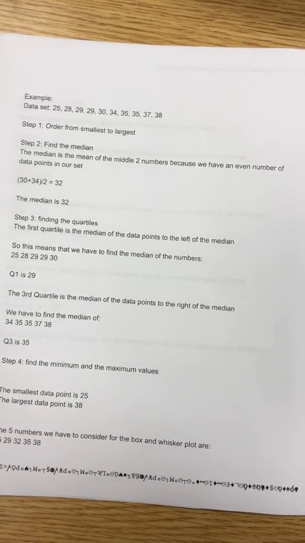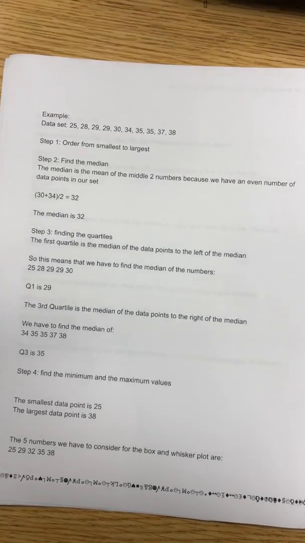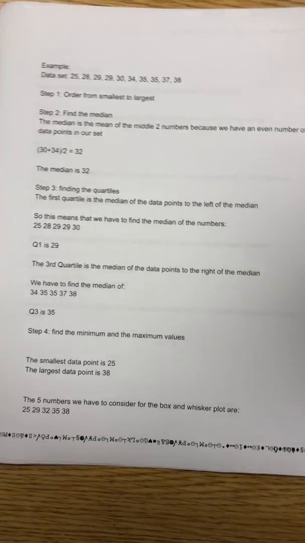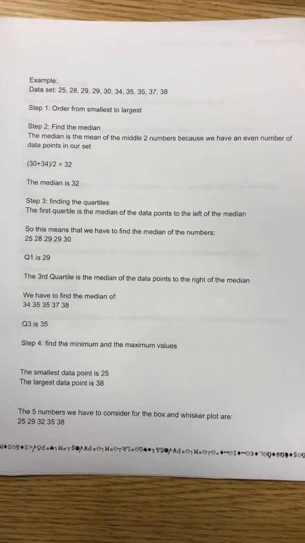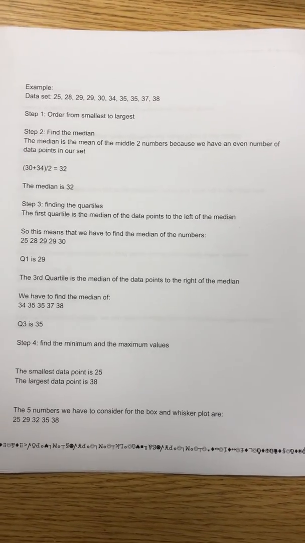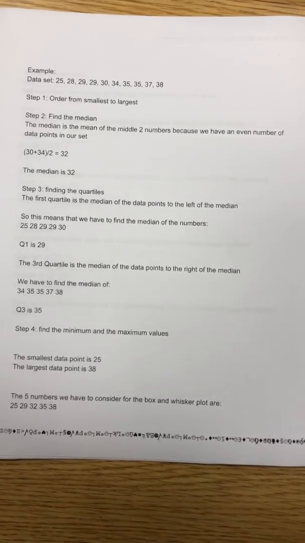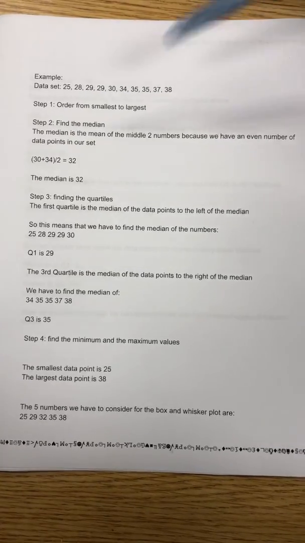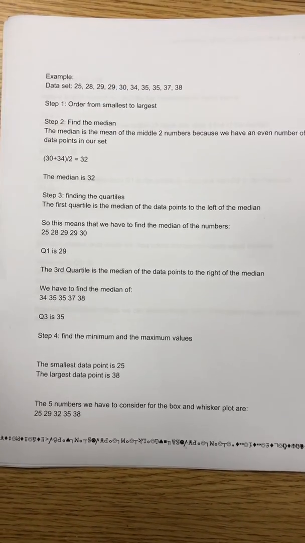Okay, so now we have an example. So we have our data set and our numbers are 25, 28, 29, 29, 30, 34, 35, 35, 37, and 38. So now we already have our data set ordered from smallest to largest. We have our first step done. Step 2 is to find the median, and like we said before, the median is just the middle number, but because we have an even number of data points, we would have to take the average of the middle two numbers. So in this case, it would be 32.